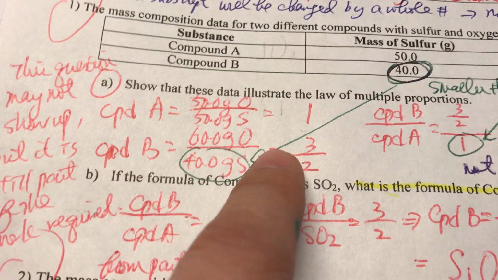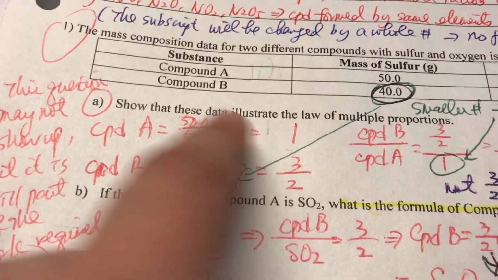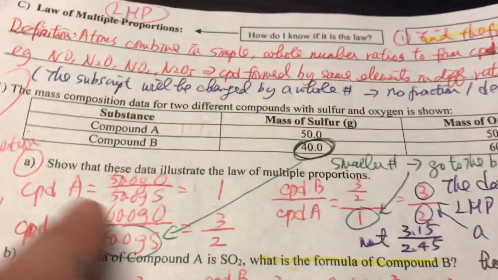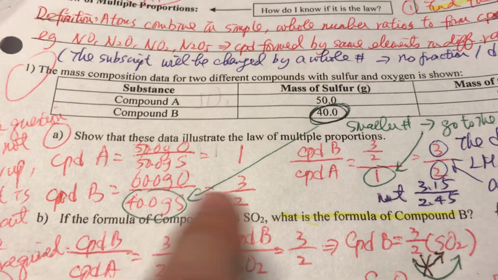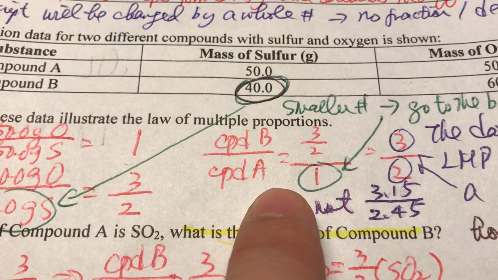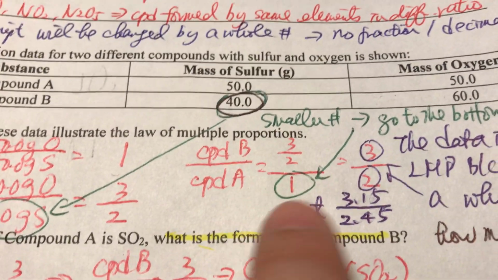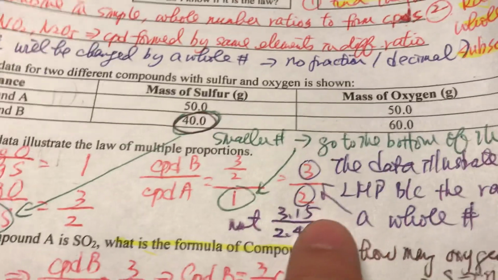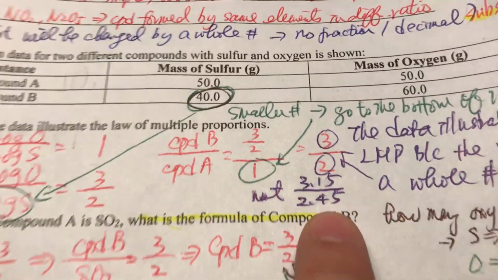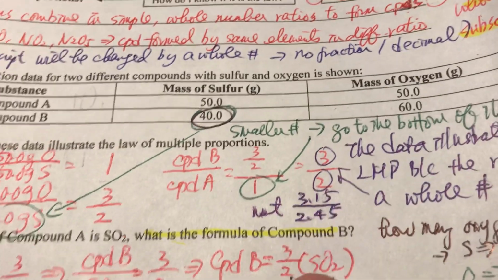When I compare 1 and 3/2, 1 is the smaller number, so 1 will go to the bottom. Compound A will go to the bottom. 3/2 and compound B will go to the top. And so then I set up the ratio. Compound B over compound A is 3/2 over 1. 3/2 over 1 is 3 over 2. Now this number 3 is a whole number. It's not like 3.15. 2 is also a whole number. It's not 2.45 or something like that.